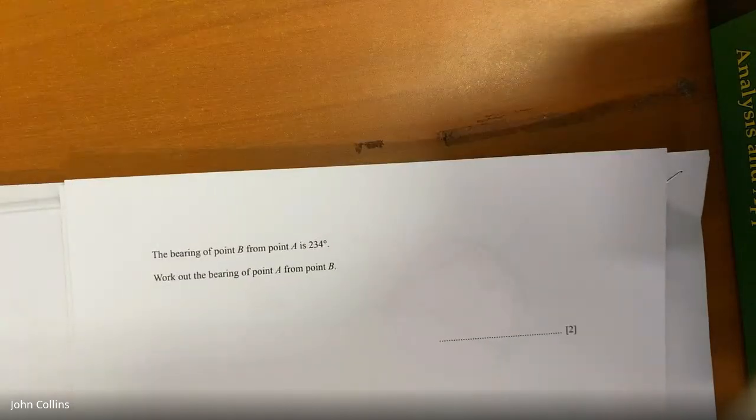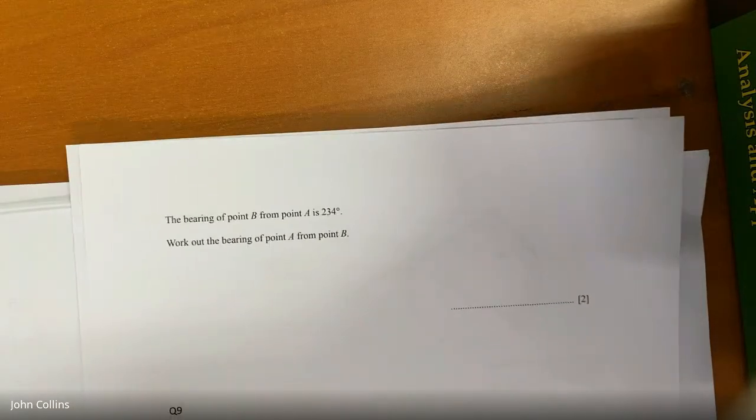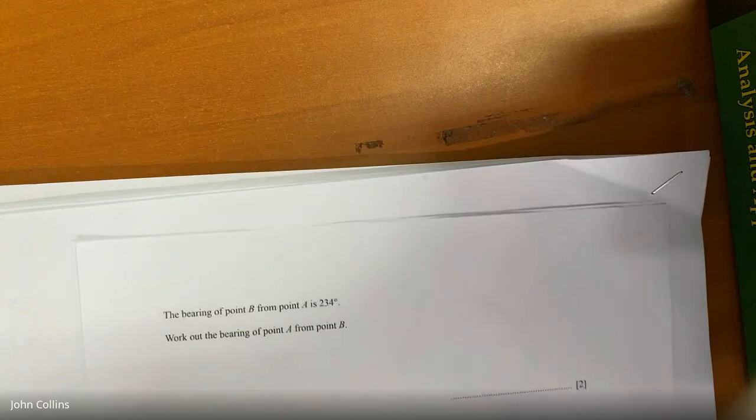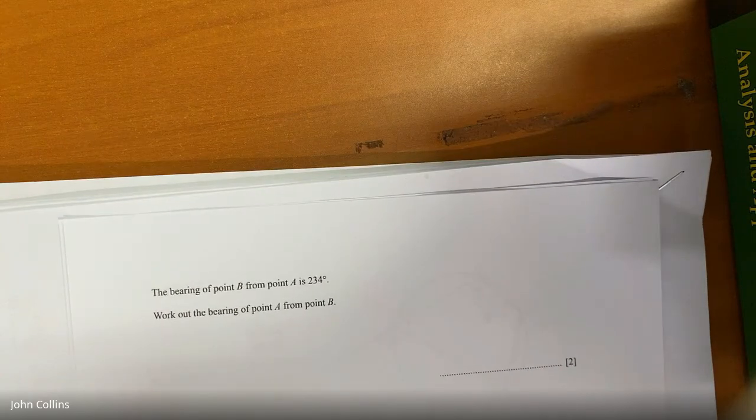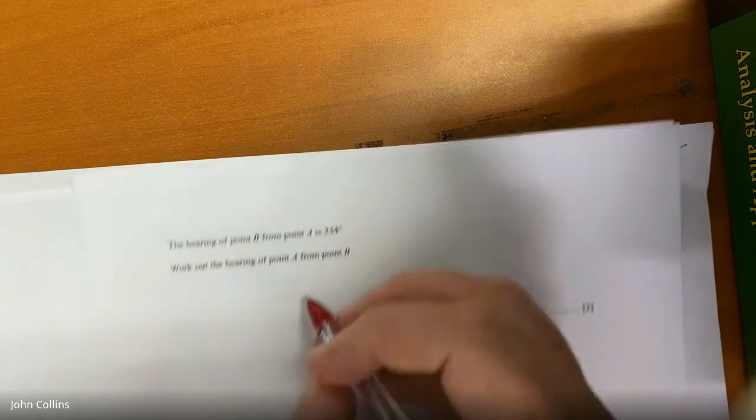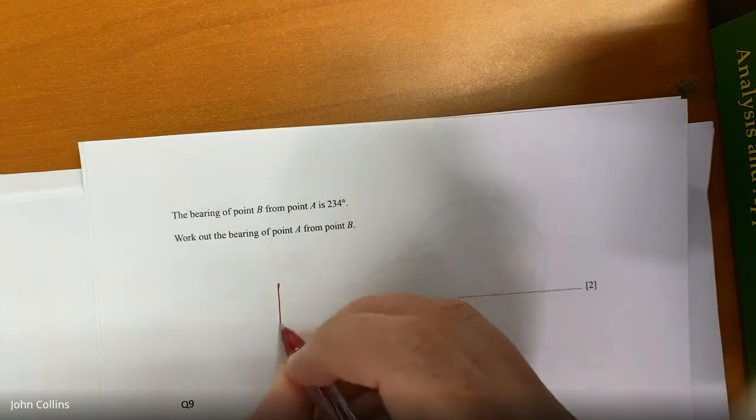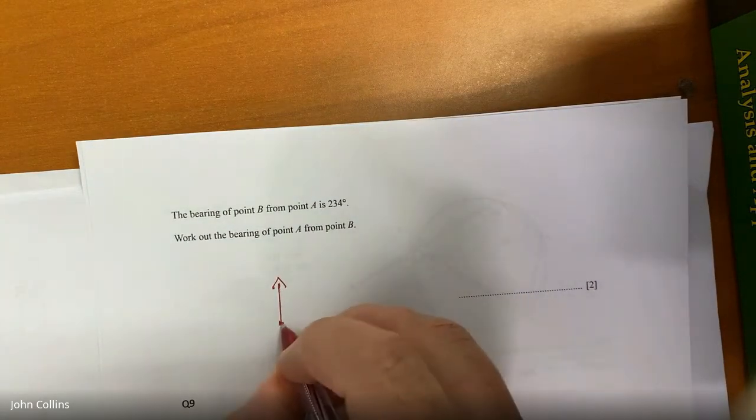Bearings again. The bearing of point B from A is 234. Okay, let's draw a sketch. North, always put in north if you start off with bearings.